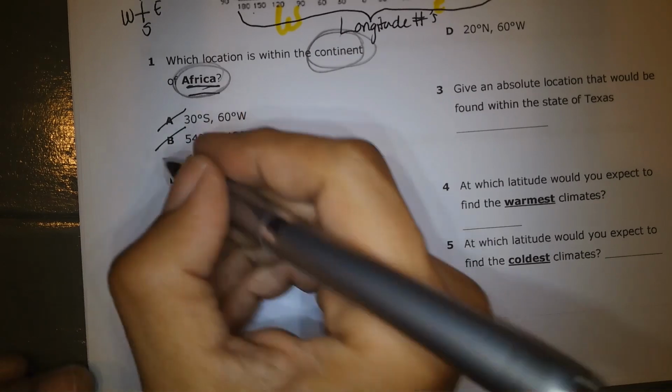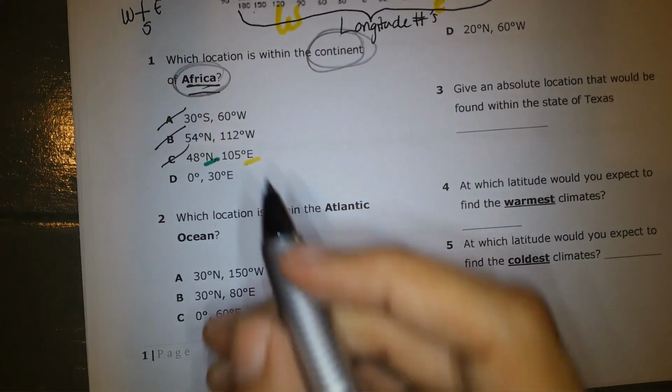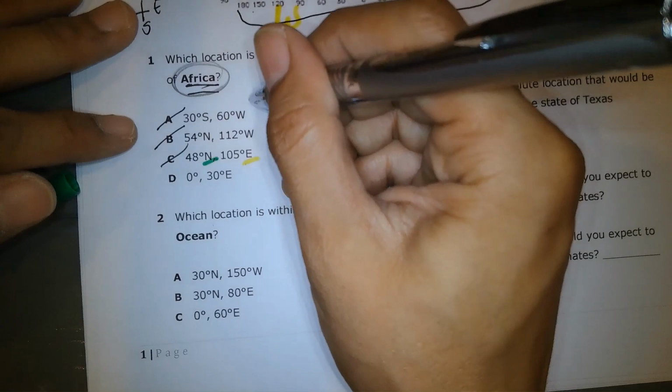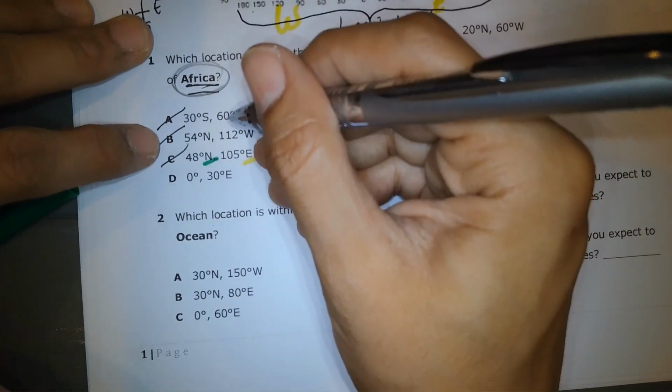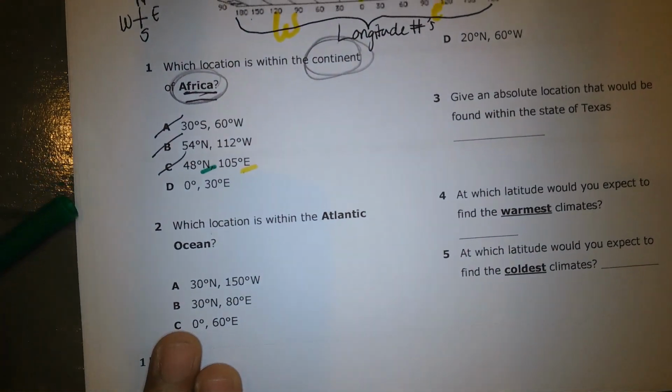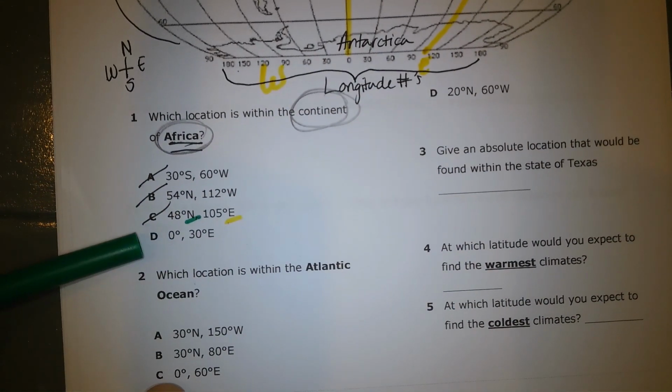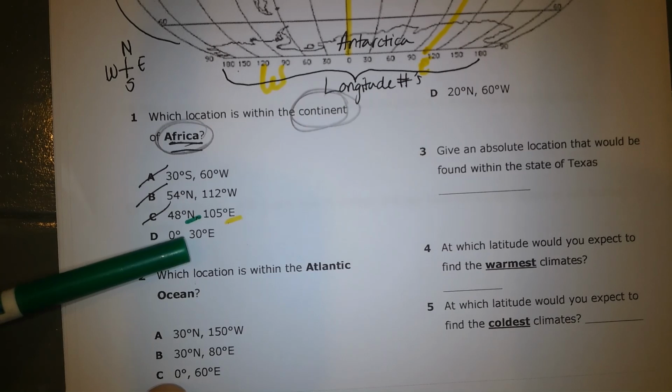And so I can eliminate letter C, and that leaves letter D, but I want to make sure, because I did eliminate the first two right away, I didn't check them, and so maybe letter D is incorrect, and maybe I made a mistake, and maybe letter A or B is correct. Let's check. So go ahead and pause the video, work out 0 degrees and 30 degrees east, and see if you land in Africa.